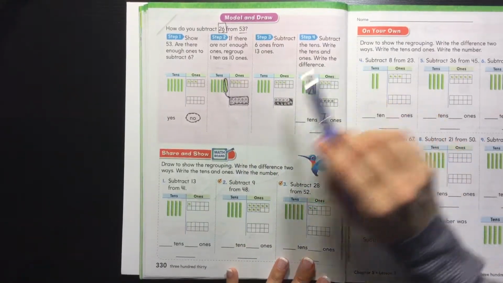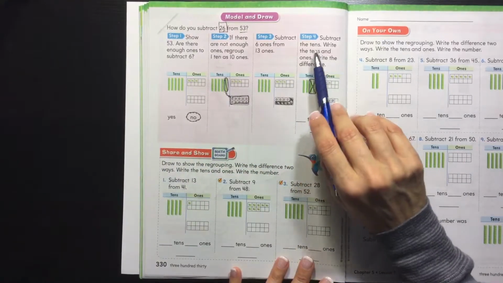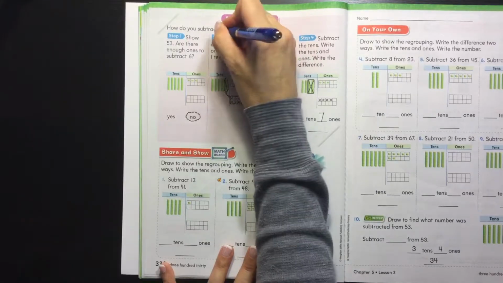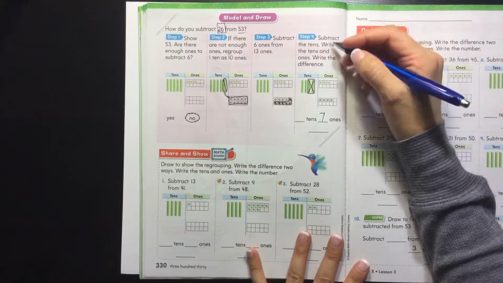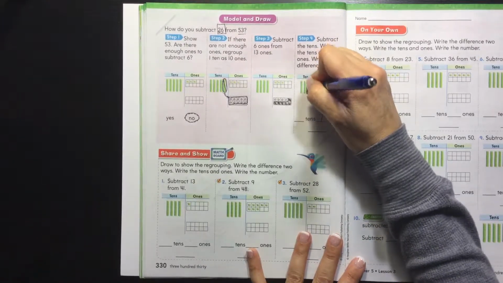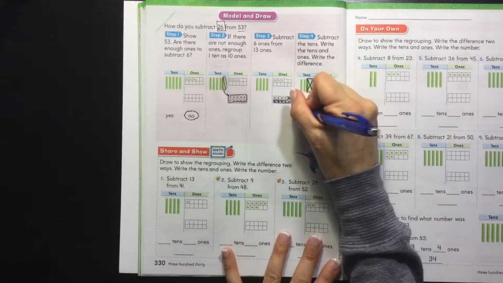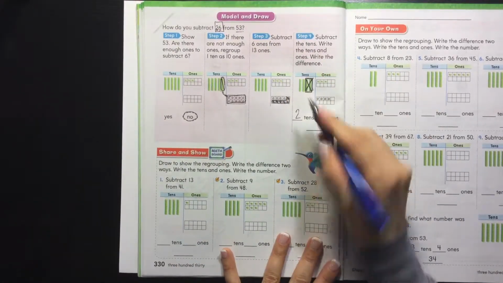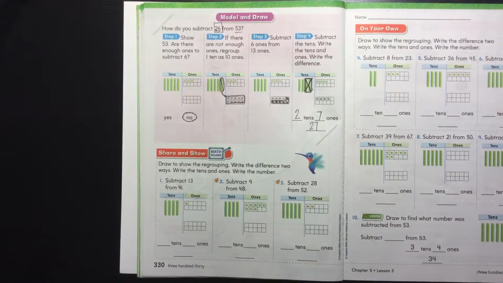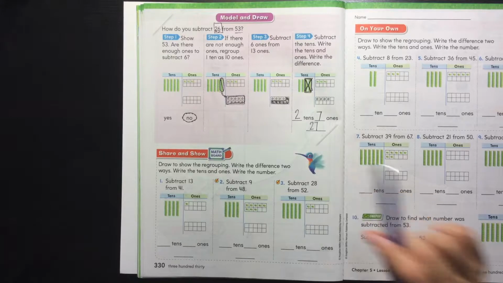And we have 4 tens because they took that one away. Our next step is to subtract the tens. So if you look, 26 has 2 tens that we're going to subtract. So we are going to show that we subtracted 2 tens, and now we need to see that we have 2 tens left over. So 2 tens and 7 ones is 27. So if we subtract 26 from 53, that equals 27.